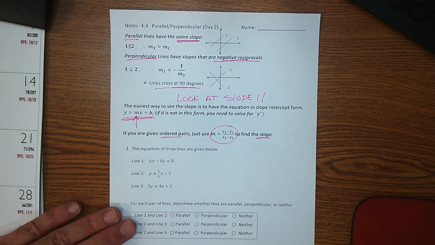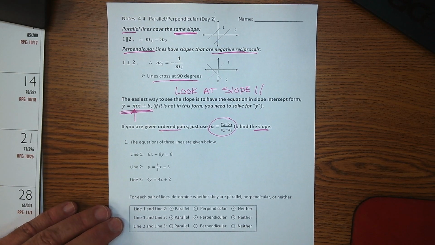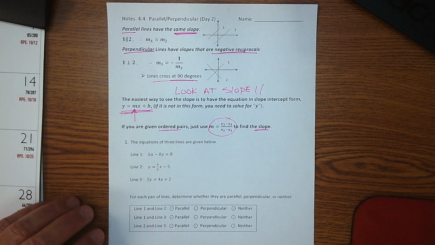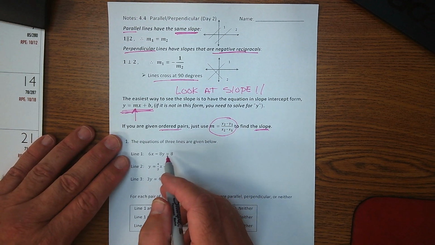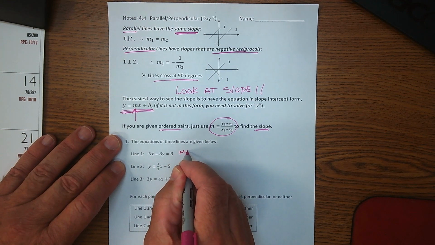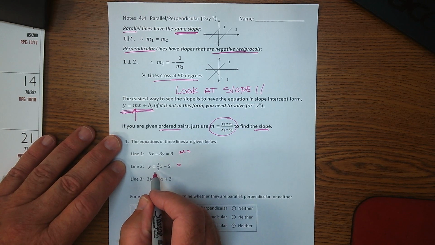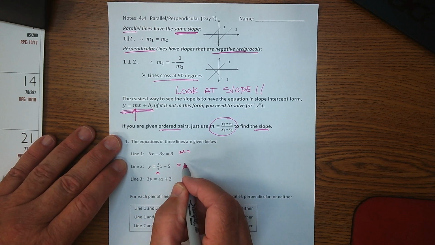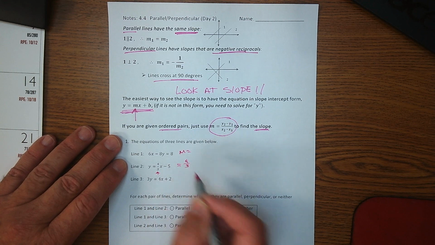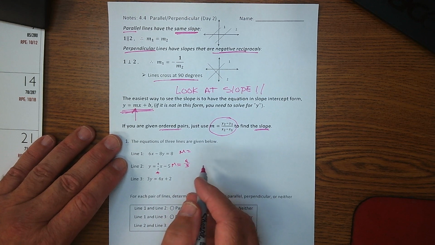Number one. Here are my three lines. I want to compare these three lines and find out if they're parallel, perpendicular, or neither. So what do I have to look at? The slope. This one's not in slope-intercept form, so I don't know the slope yet. I'll have to go find that one. This one, I know the slope because it's in slope-intercept form. The slope is 4/3. That one's easy. We've got the m.